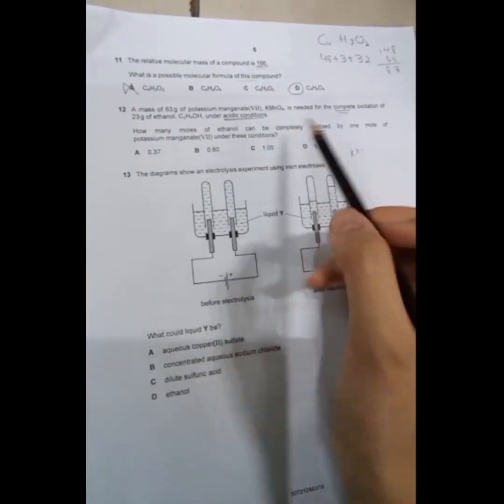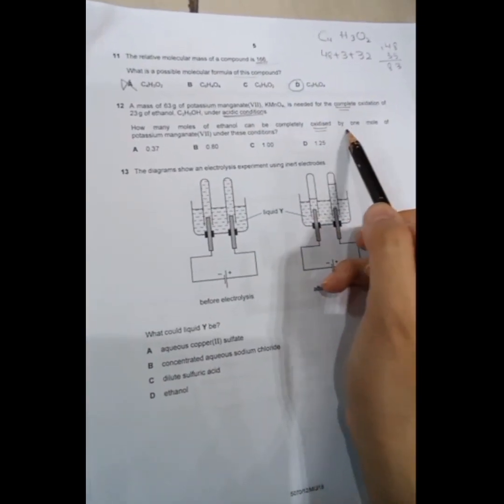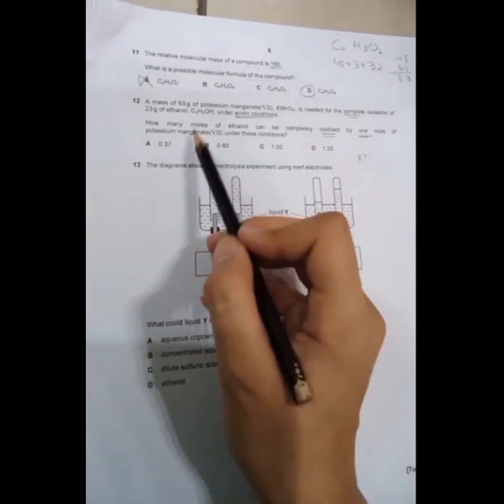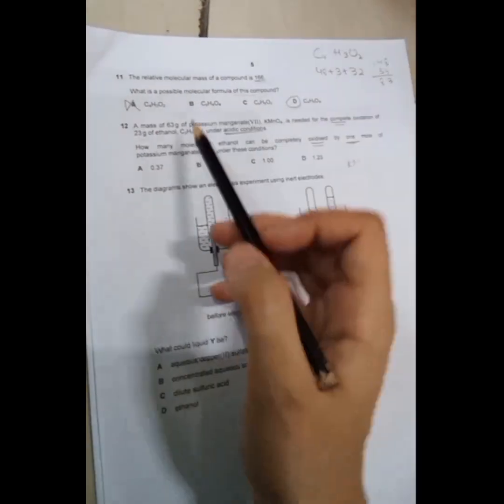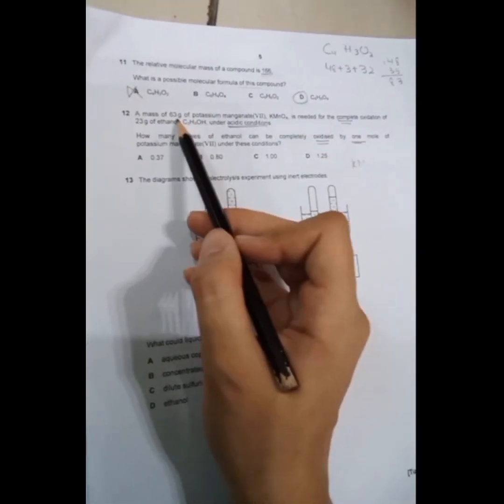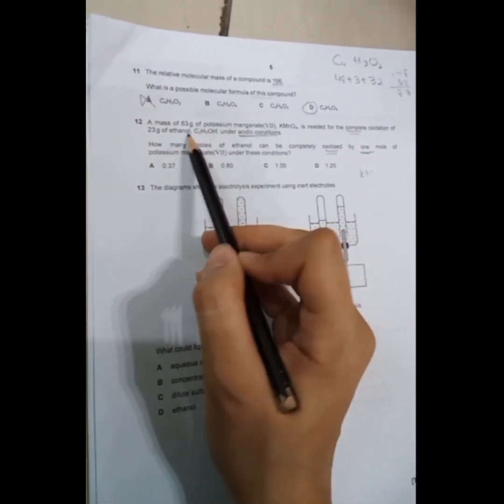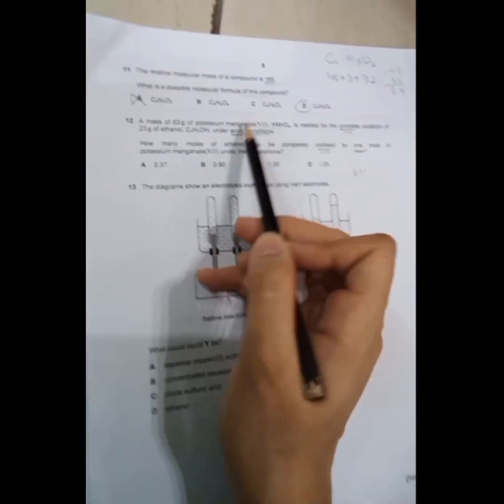How many moles of ethanol can be completely oxidized by 1 mole of potassium manganate under these conditions? So pretty simple. By using the information that they have given, we're going to find the moles of potassium manganate and ethanol. So let's find the Mr of KMnO4.